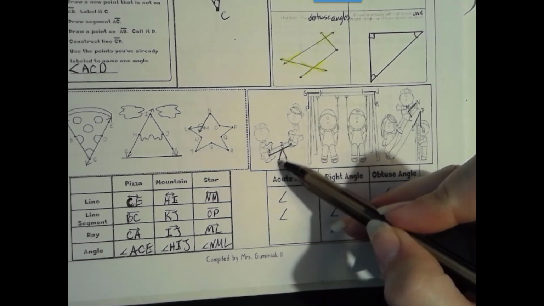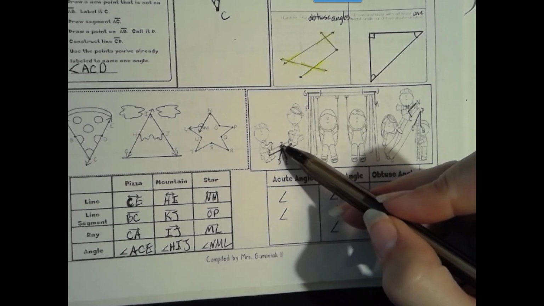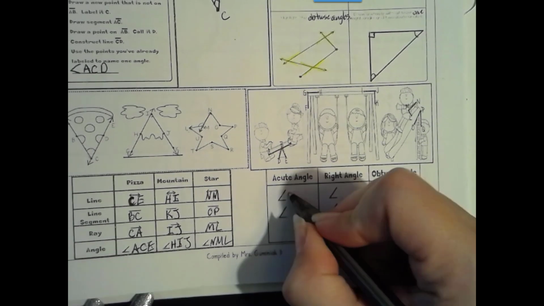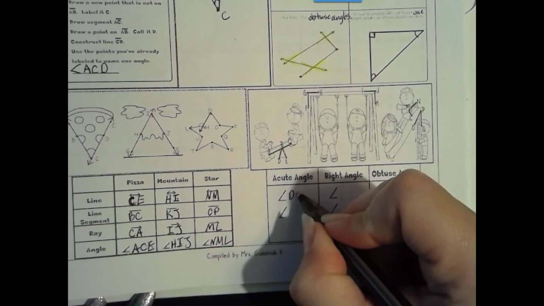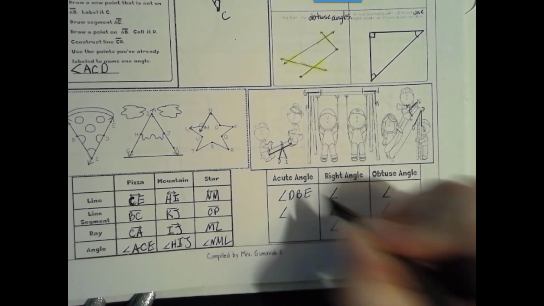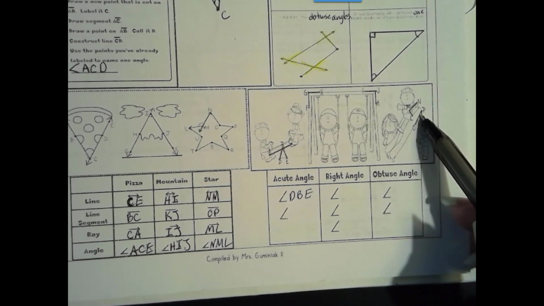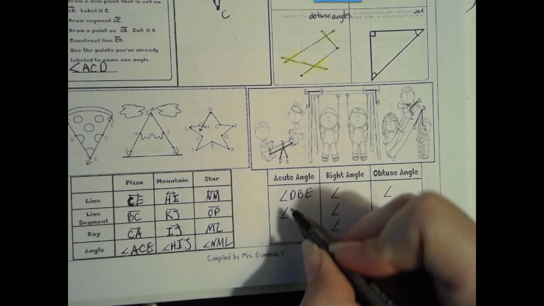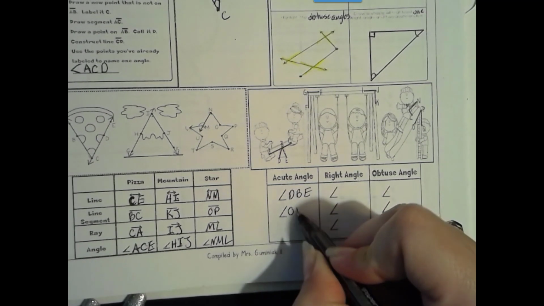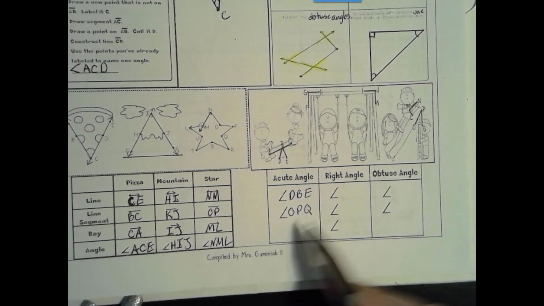Well, here's an acute angle right here. This is a vertex, so that has to be in the middle. So I'm going to say angle DBE. And we have one more acute angle to look for, and that looks like there's one right here. Angle OPQ. P must be in the middle because it's the vertex.